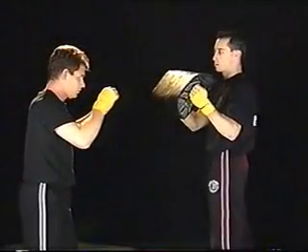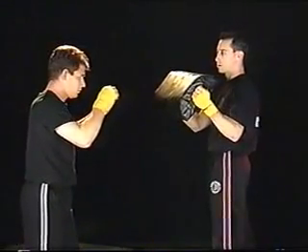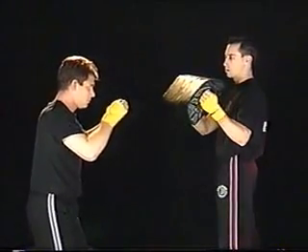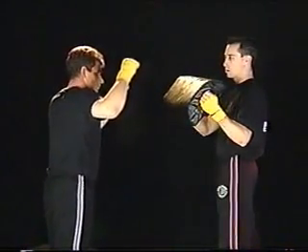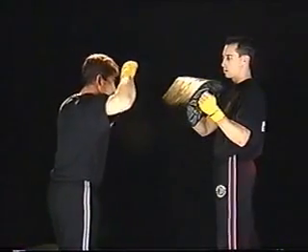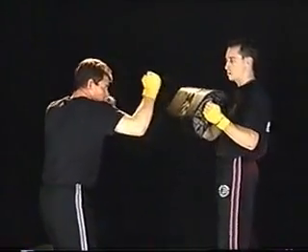Now we break down the delivery of the hammer fist punch forward in its stages. John will be making the delivery of the punch in slow motion. As the hand's going forward, it's raised a bit so that the punch can go forward and down onto the target as the shoulder and hips turn into the punch.